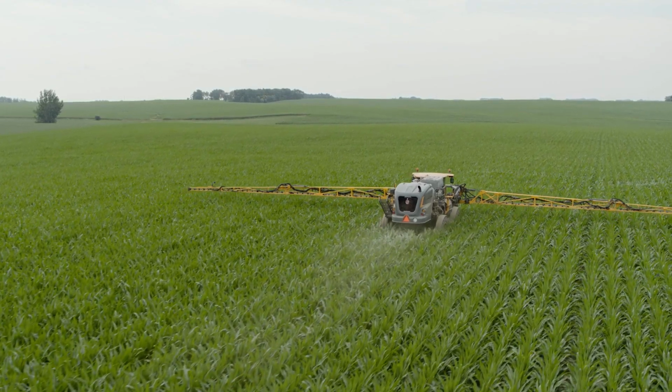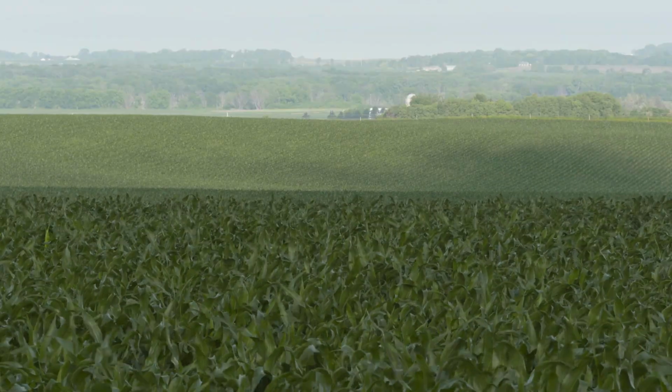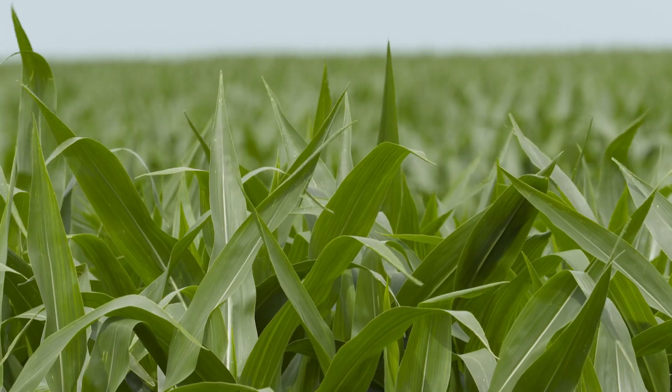We want to be careful when making boron applications that we don't apply too much. Too much boron can cause boron toxicity within the plant. It can actually make the plant turn pale and white. However, in many cases, the plant can actually grow out of that boron toxicity issue.